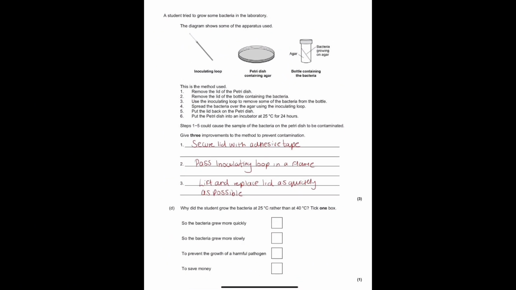Remove the lid of the Petri dish. Remove the lid of the bottle containing the bacteria. Use the inoculating loop to remove some of the bacteria from the bottle. Spread the bacteria over the agar using the inoculating loop. Put the lid back on the Petri dish. Put the Petri dish into an incubator at 25 degrees Celsius for 24 hours. Steps 1 and 5 could cause the sample of the bacteria on the Petri dish to be contaminated. Give 3 improvements to the method to prevent contamination.